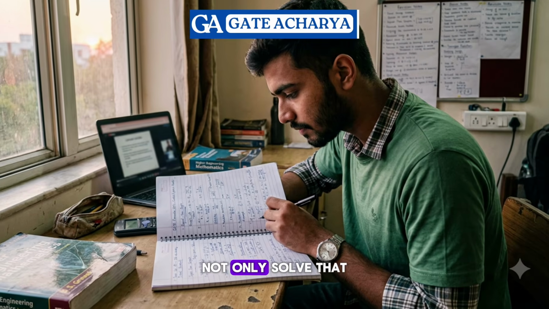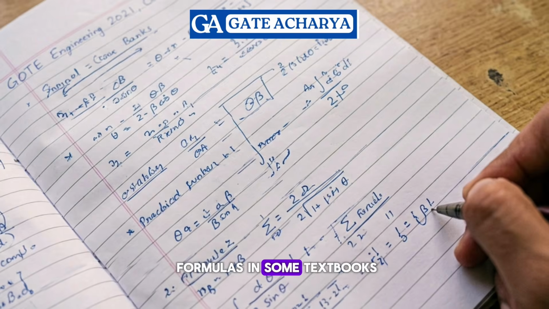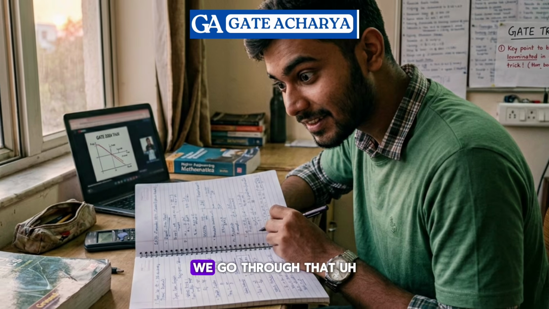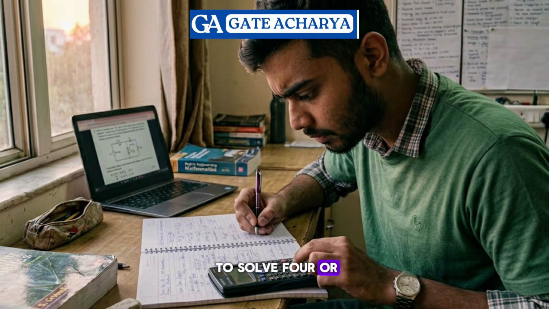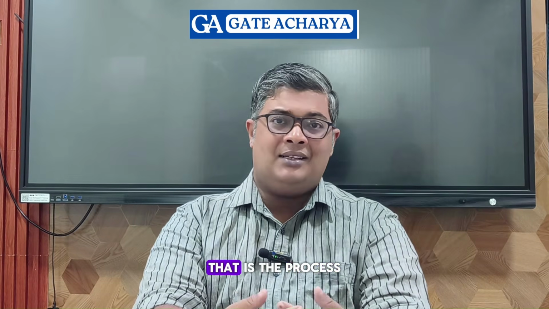So what we'll do is not only solve that particular GATE problem, we'll go to the topic and note down the formulas. In some textbooks, some tricks will be mentioned to you. We go through that, we understand the tricks associated with that problem, and then we try to solve 4 or 5 types. Now, initially this process may seem to be a bit of a drag. That is, the process will be tedious. That is, it will take some time.